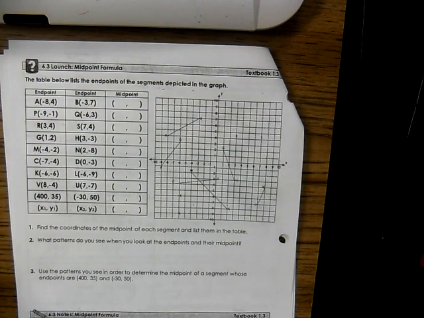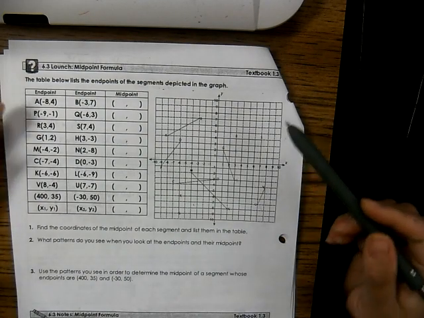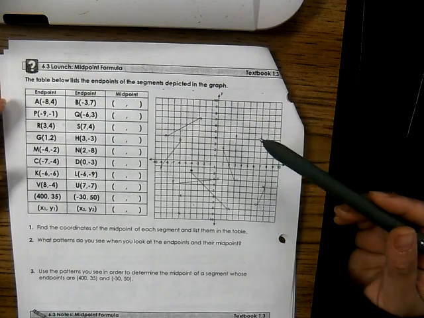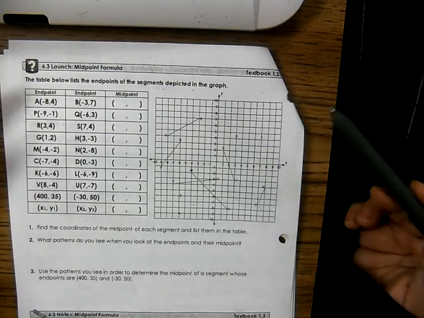So this lesson is for 6.3, which is on midpoint formula. Yesterday we saw distance formula, and the day before that you saw slope formula. So there's a lot of formulas that we cover in this unit with regards to algebra. And so today we're going to see what this midpoint formula is, kind of going to discover it.